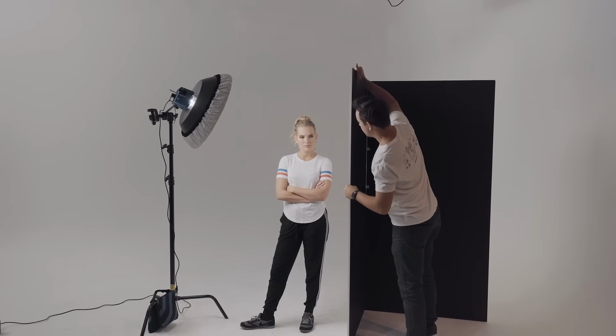Probably the most common way to use a vflat is as a fill. This is where you use the white side of the vflat to bounce light back onto your subject and fill in the shadows. In my case, I had a beauty dish as my key light and I wanted to reduce the shadows on the right side of my model's face, so I brought in the vflat to do just that.